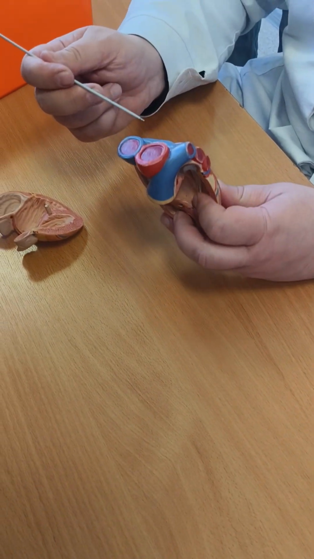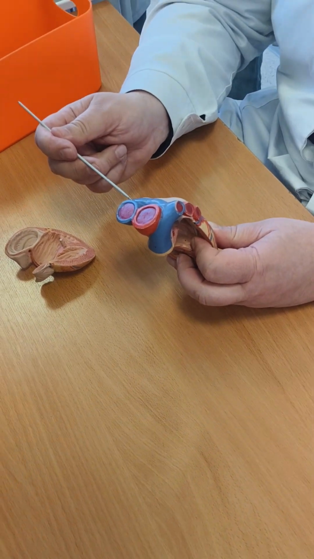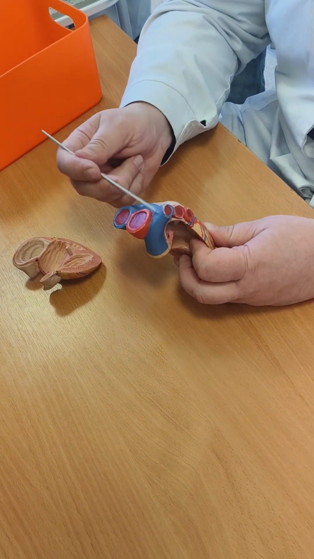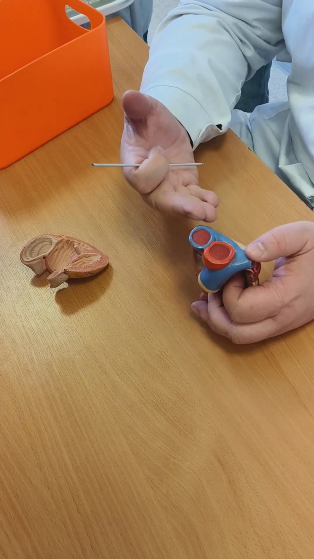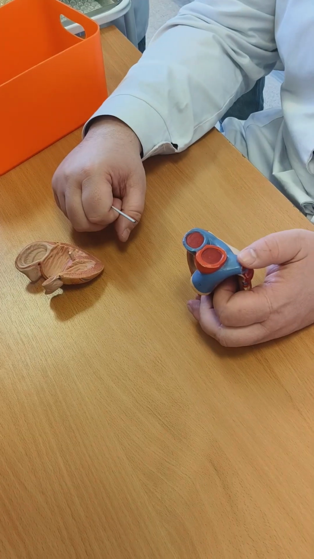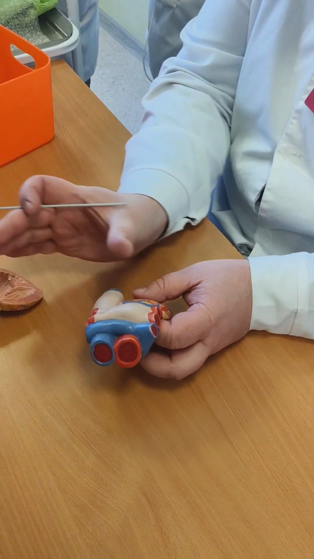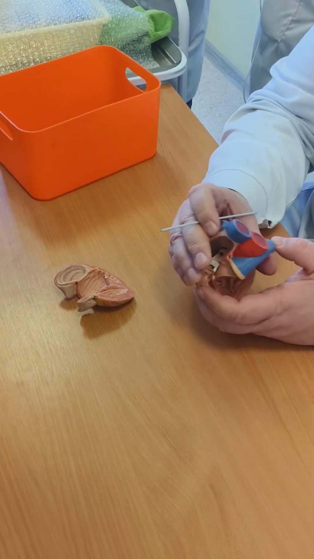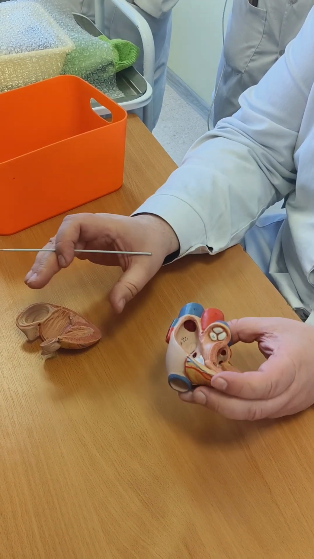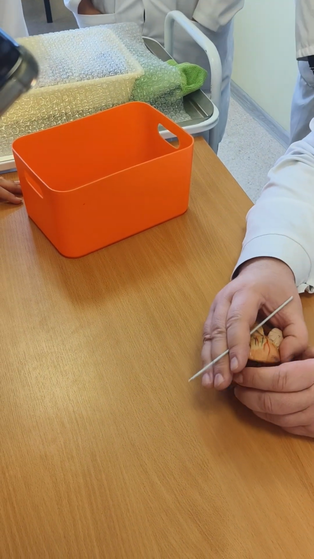It subdivides into 2 pulmonary arteries, this and this, pulmonary arteries. But they have blue color because deoxygenated blood is here. And pulmonary arteries with deoxygenated blood go to lungs. In lungs, exchange of gases, and 4 pulmonary veins with oxygenated blood go to left atrium. Here, that is all. Some words about preparate.